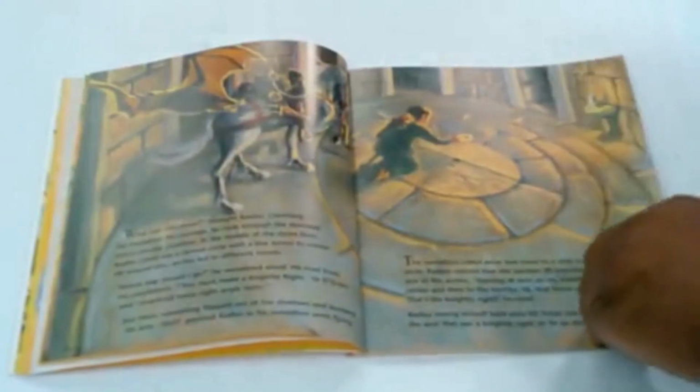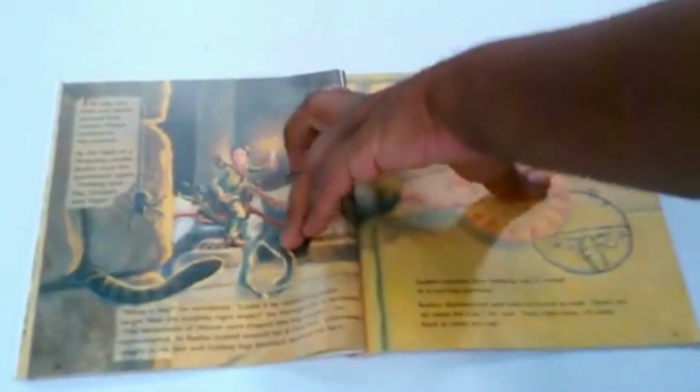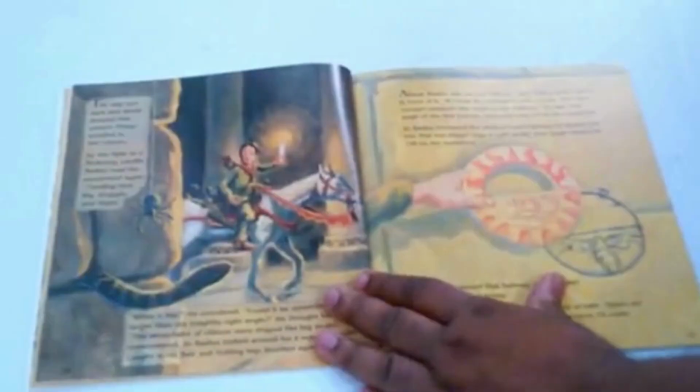Radius swung himself back onto his horse and rode through the arches. That was a nightly rite, or 90 degrees. So that's what that medallion is for, okay? It's going to turn into a measuring tool for angles, okay? I like that.